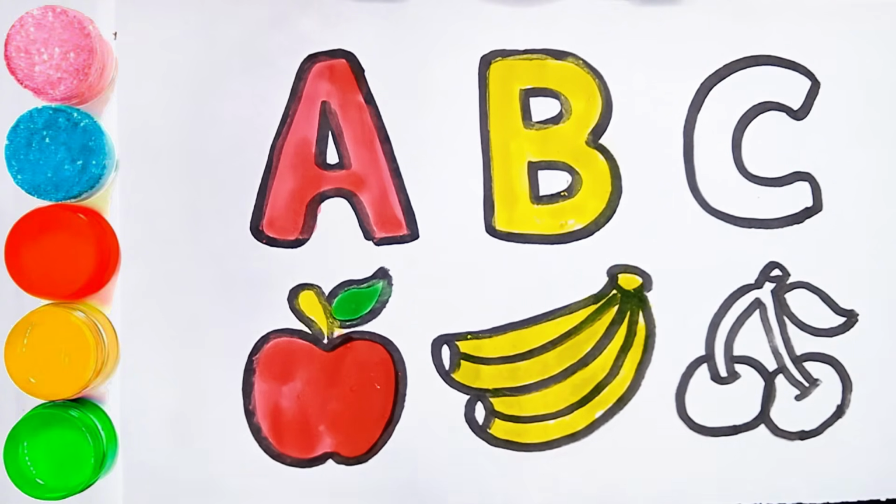I am using yellow color now. B is for banana.